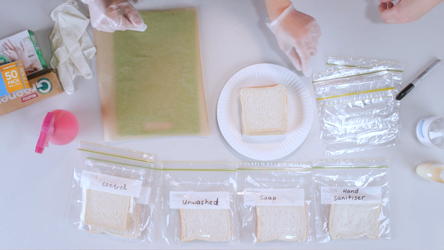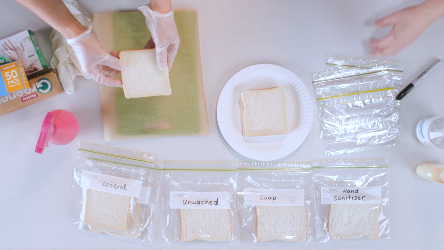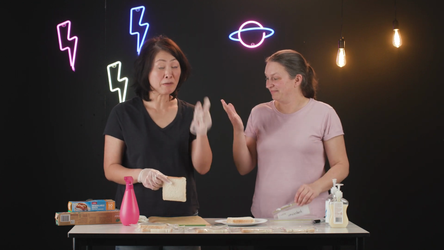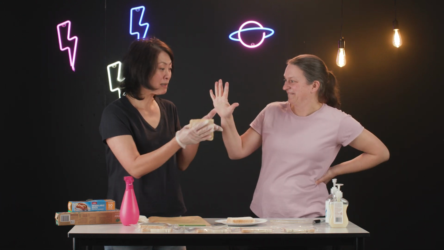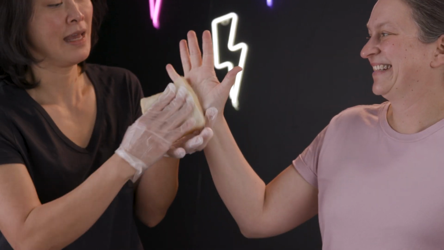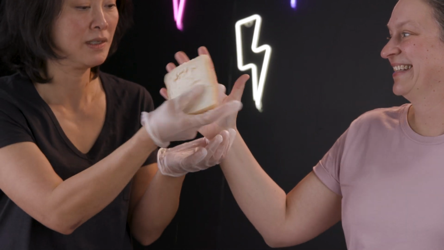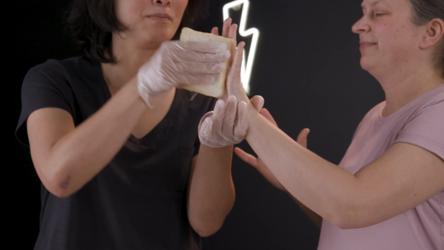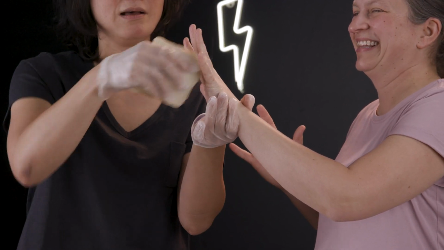The second one will be representing unwashed hands. Hands that have been everywhere before they have been cleaned. So make sure it's been everywhere. Excellent. I'm going to take this piece of bread and wipe it on Heather's hands that have been everywhere. Just make sure it's picking up all those microbes in between the fingers, on the fingertips.